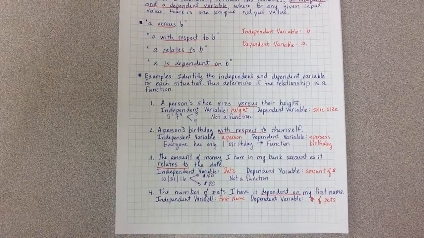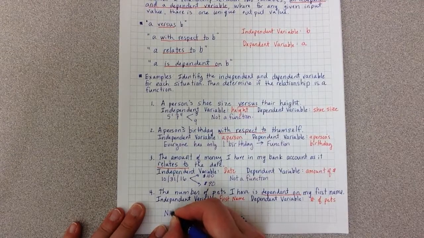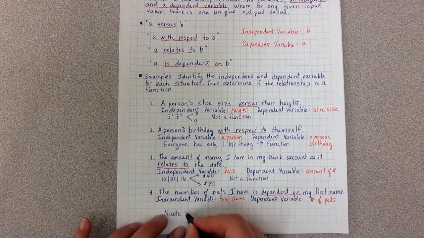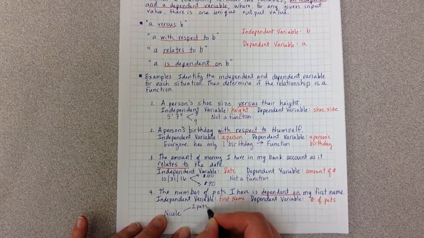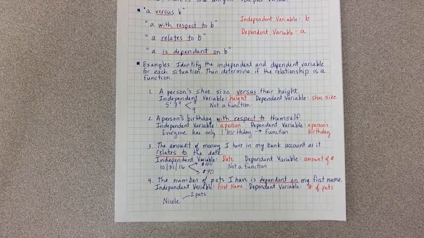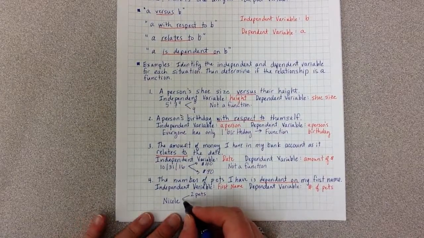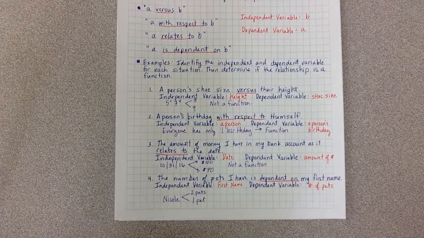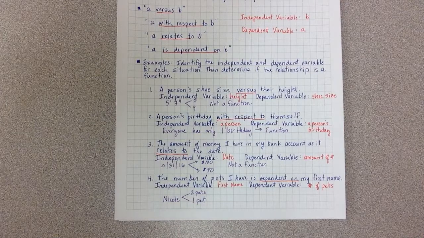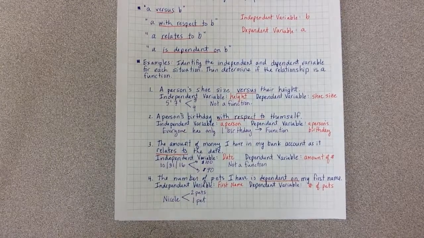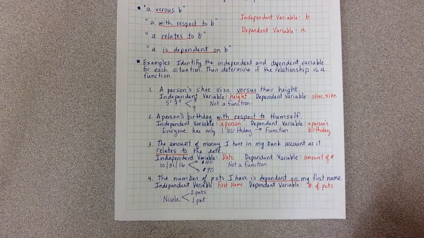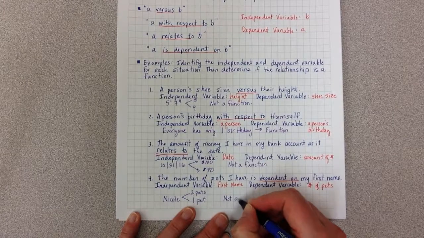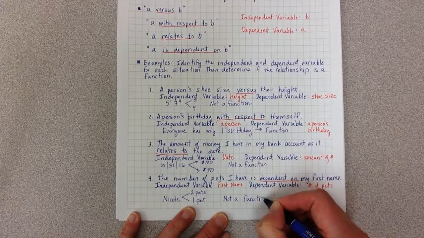So now is it a function? So I'm going to take my name, and my first name is Nicole, and I'm going to say, well, me, Nicole, I have 2 pets. However, I have a friend on Facebook who also has the same first name as me. Her name is also Nicole, and she has 1 pet. So it looks here like the independent variable being the first name Nicole does not mean you'll automatically get only one answer for the dependent variable number of pets. So it is not a function.